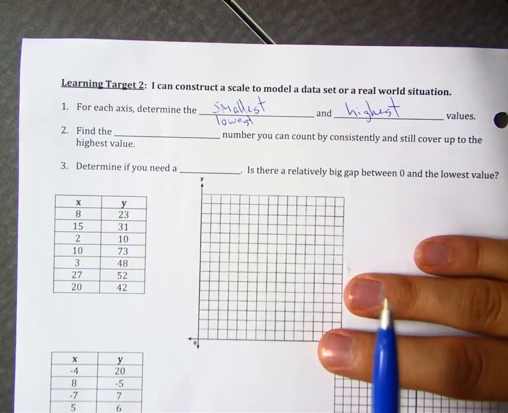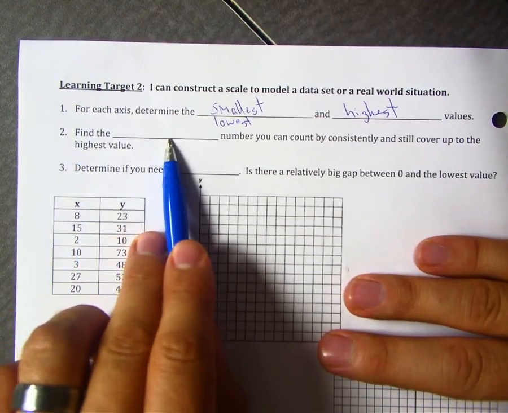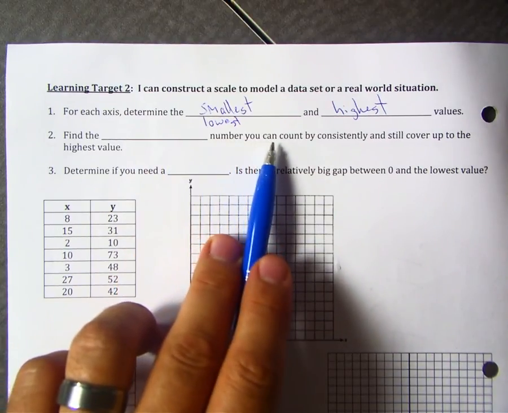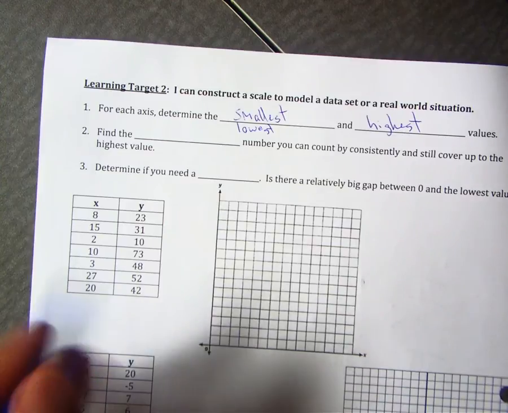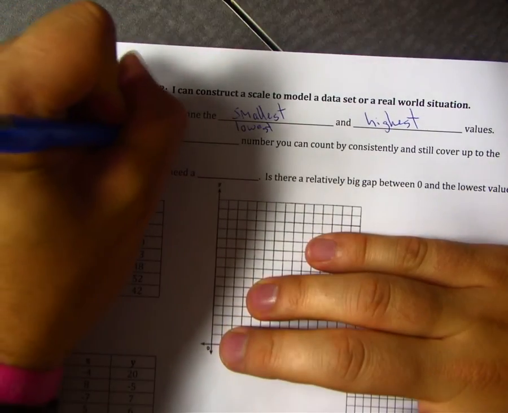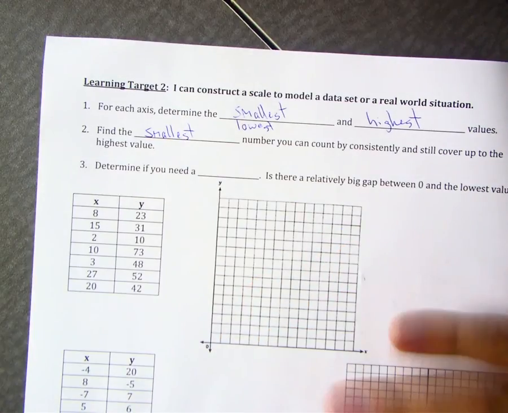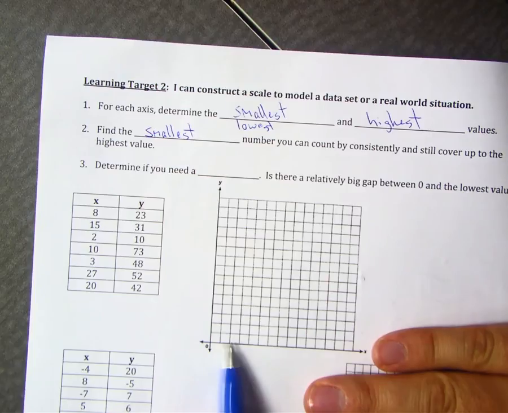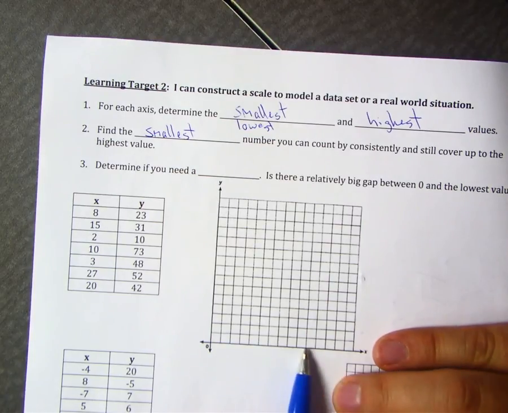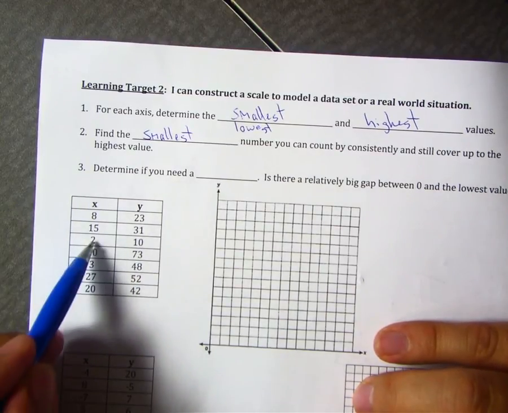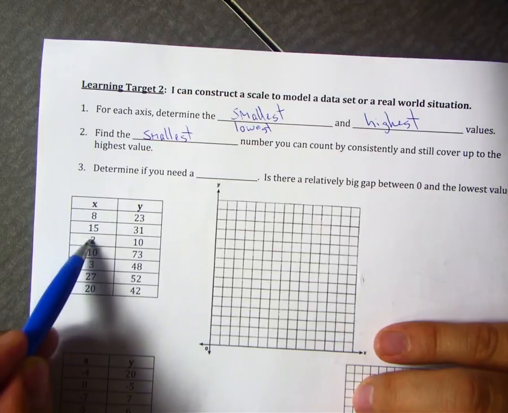All right, so once you've figured out those values, then you want to find the smallest or lowest number you can count by consistently and still cover up to the highest values. For example, if you look here, we have 1, 2, 3, 4, 5, 6, 7, 8, 9, 10, 11, 12, 13, 14, 15 spaces here, right? And we are going to be going from 2 to 27. So we're basically going to start at 0 to 27.